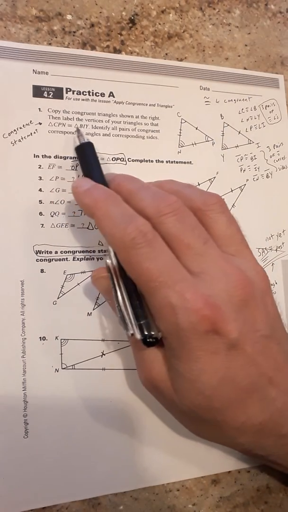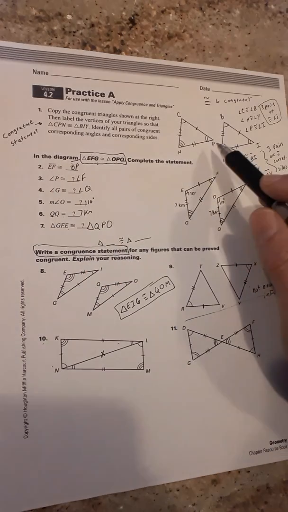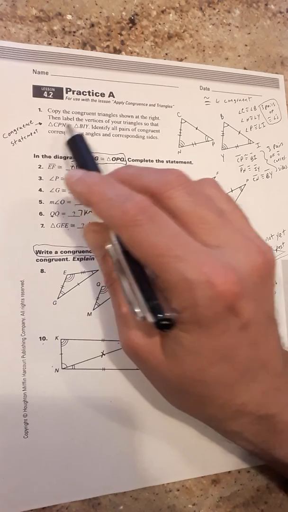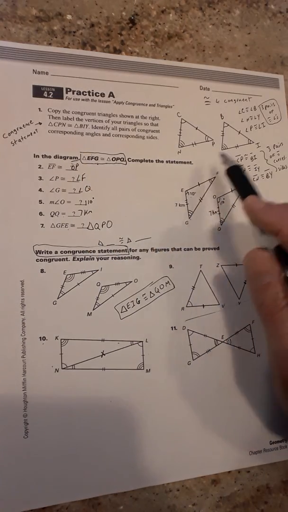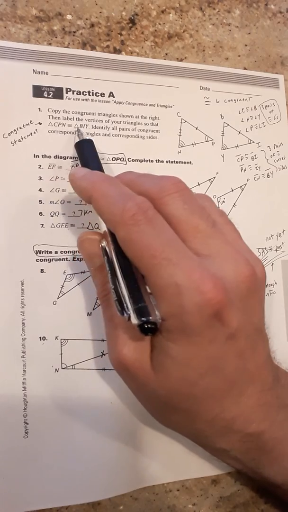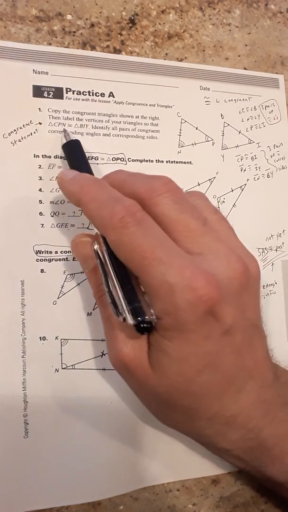Notice how I marked angle C congruent to angle B because they are both in the first spot of the names of the triangles. And then I marked angle P congruent to angle I because they're both in the second spot. And then I marked angle N congruent to angle Y. So whichever letters are in the first spots, those would be corresponding angles. The second spots, corresponding angles. The third spots, corresponding angles.